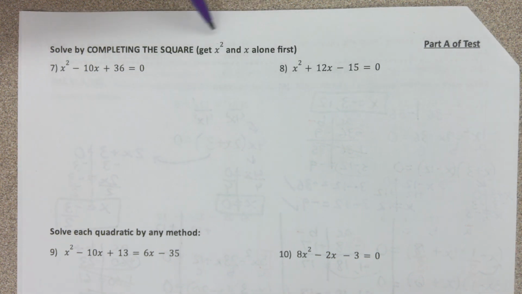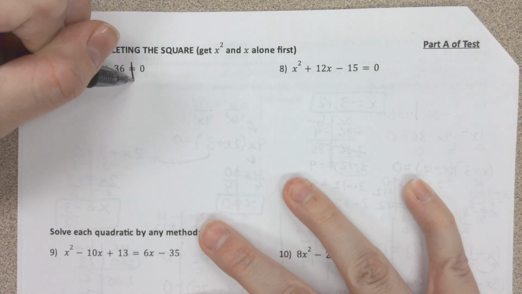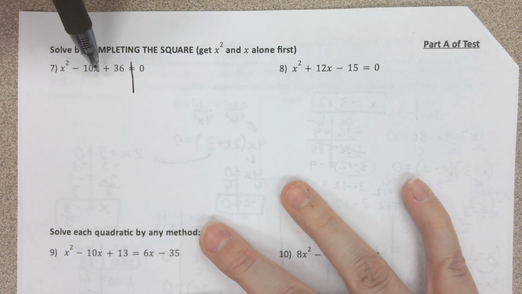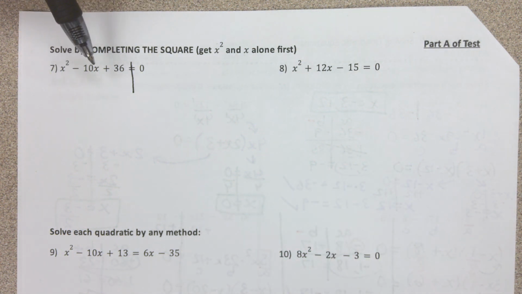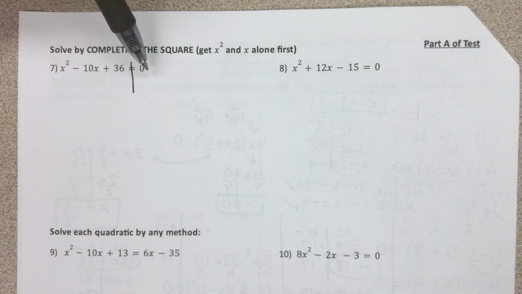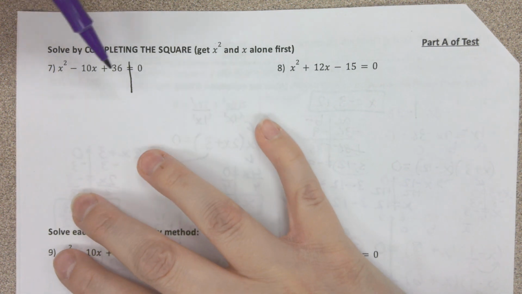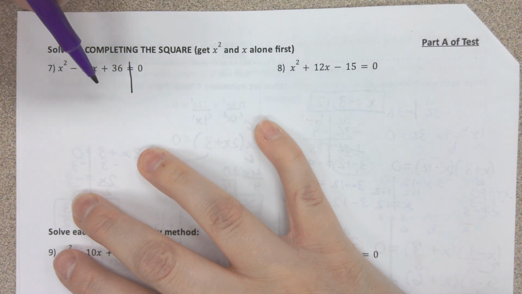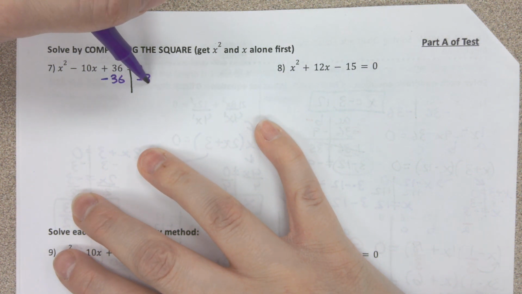So your hint is right here. Get x squared and x alone first. So, number 7 here, we have x squared minus 10x plus 36 equals 0. Unlike the other problems, you only want the x squared and the x. The regular constant, which has no x on it, needs to move over to the other side. So equal to 0 is actually not helpful here. So we're going to move it back to the right side. This is a plus, so I'm going to minus 36 on both sides.